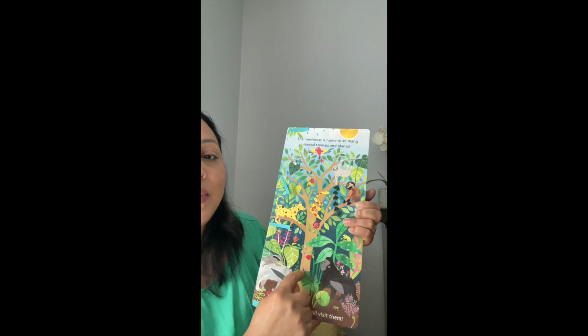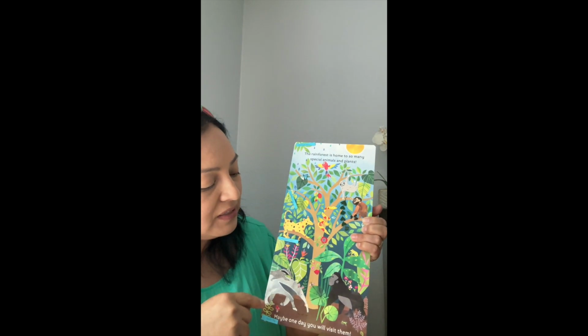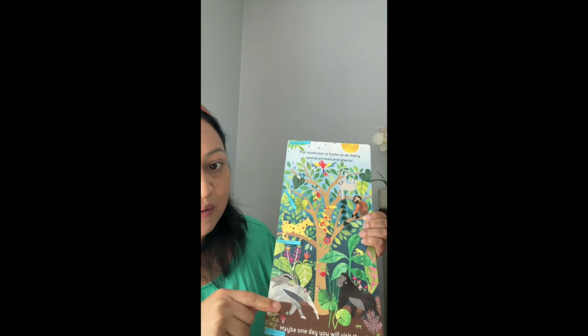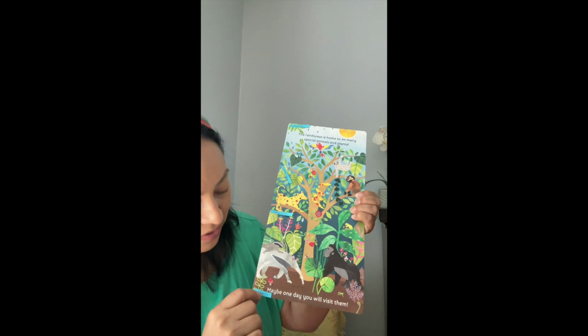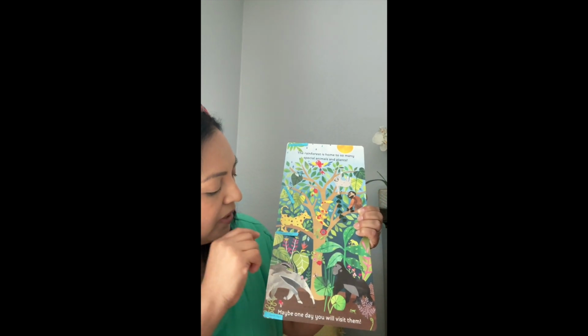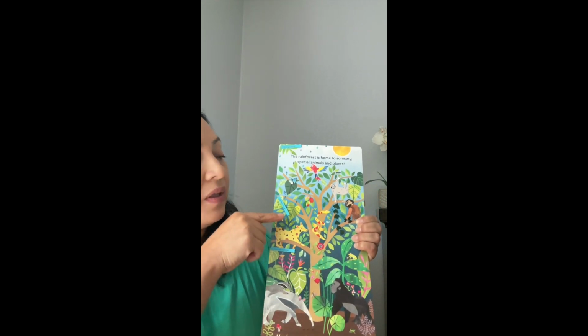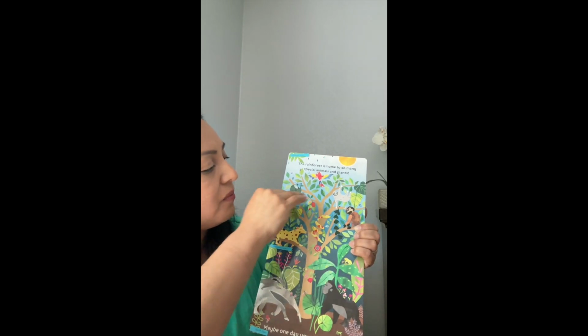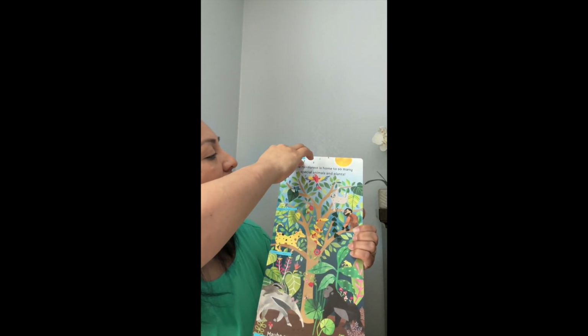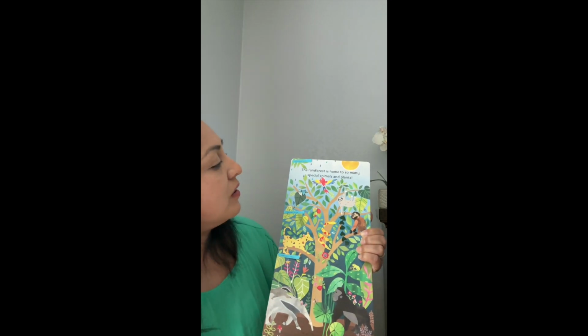So this is one big tall tree in the rainforest, and it shows us we can actually see the layers. So we have the forest layer, the forest floor. We have the understory layer, and around here we have a canopy, right? Around here we have a canopy, and the very top is going to be the emergent layer.